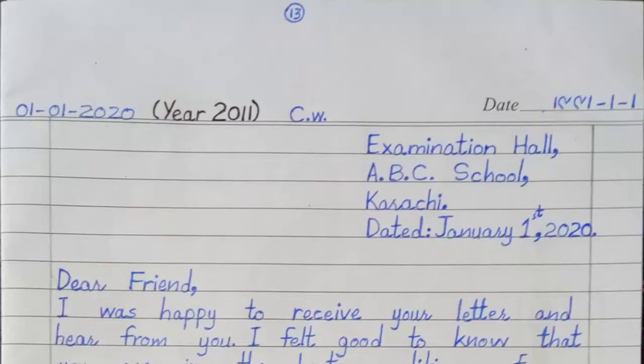Then from the first line you will start your letter. And on top you will give the heading of year 2011, so that when you are retrieving back you should know that this letter was written in the year 2011. You will start the address of the sender or the writer from the first line, from the half of the page from the right hand side. Examination hall, comma, A dot, B dot, C dot, school, comma, Karachi, full stop.